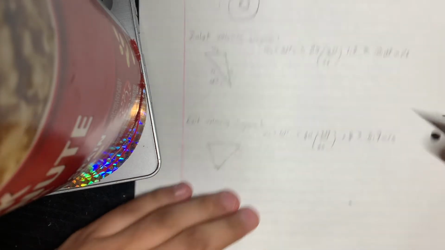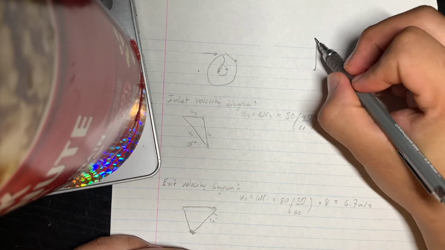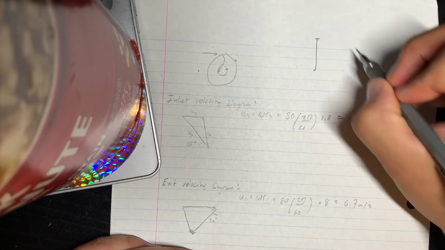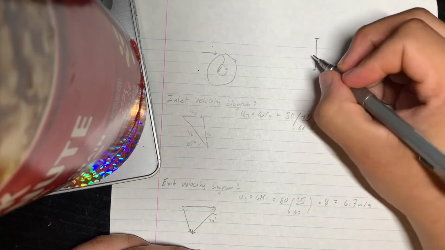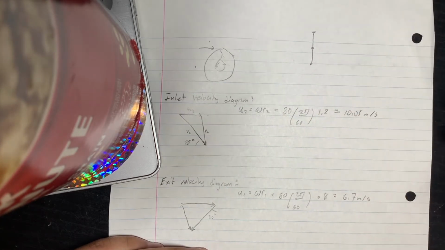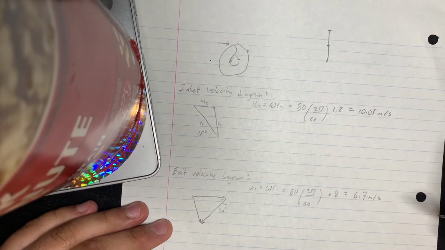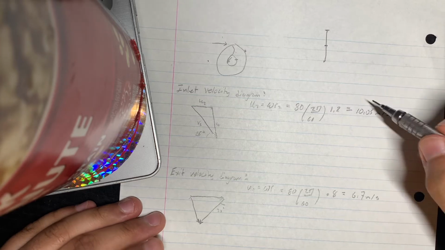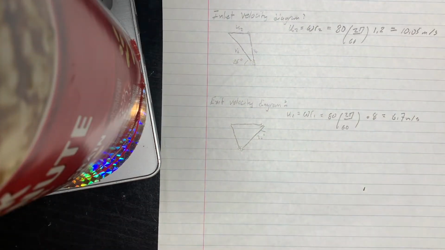Now it makes sense that these are different because when something's rotating about a point, the further you are from this point, if this rotates 80 times in a minute, it's rotating a further distance than a point, say here. That's why these velocities make sense. Closer in, shorter distance, smaller speeds; further out, further distance, faster speed, same amount of time.